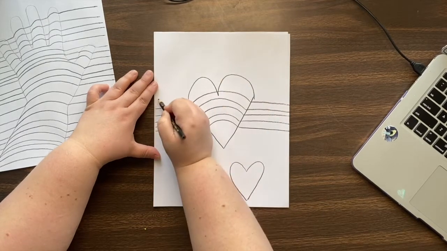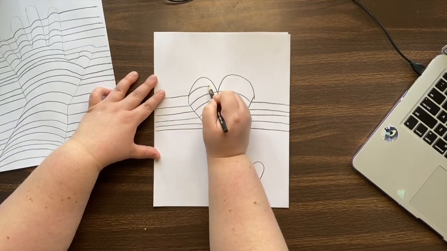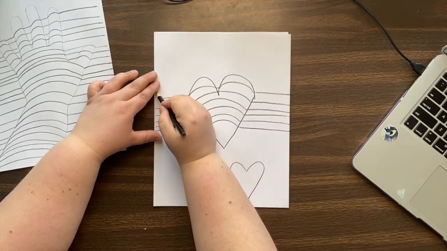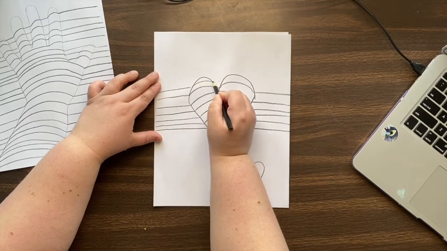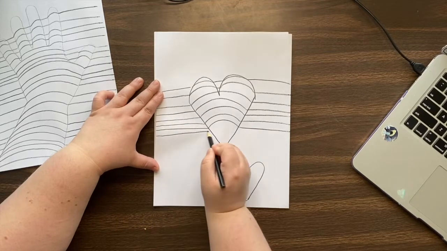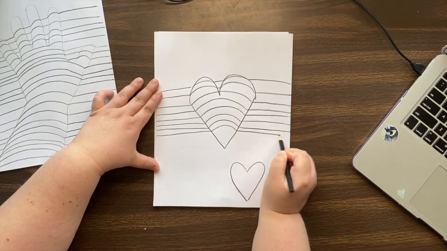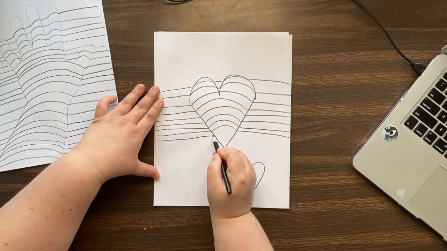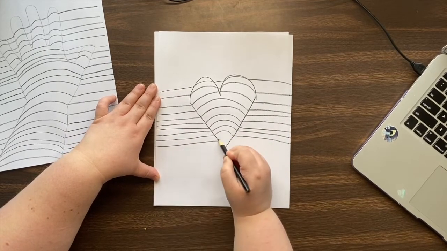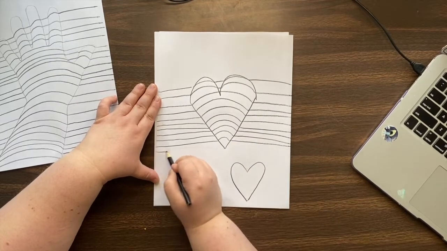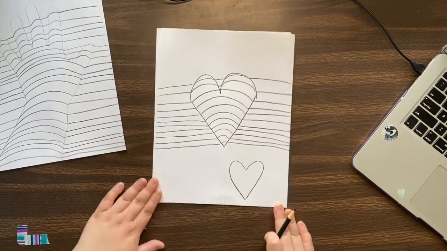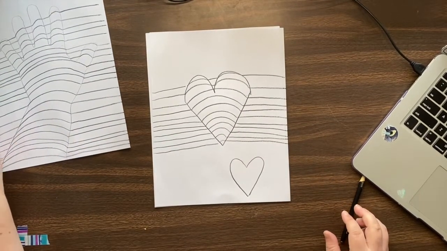So when I get to this part of the heart, remember that this is curved, this is flat, this is curved, this is flat. That's what makes it an illusion, is I gotta follow those rules. I think it works a little bit better with the hand, just because a hand is something that we're really familiar with. And it's something that we know is usually three-dimensional, but I think it worked with the heart too. Yeah, I think so. Let's see.